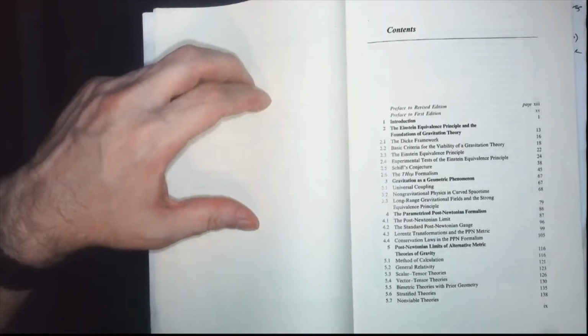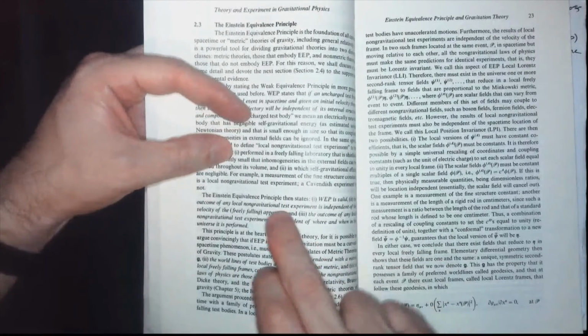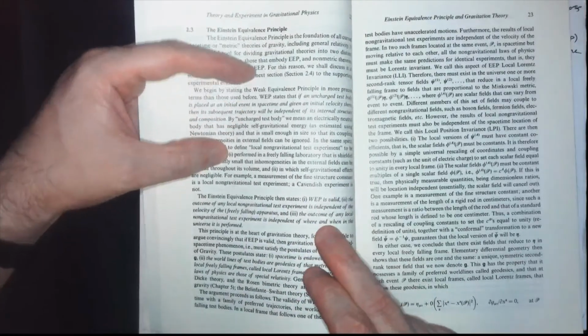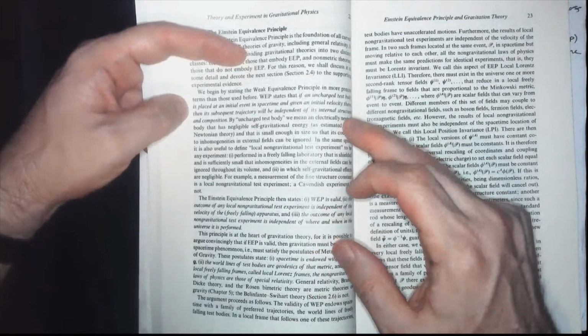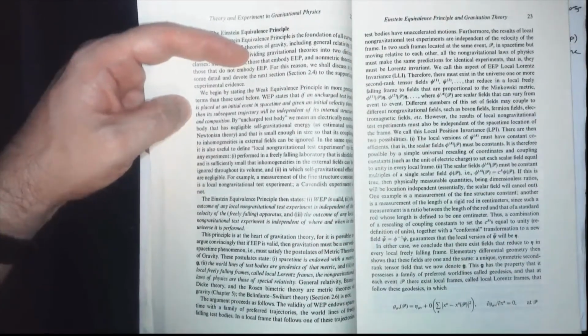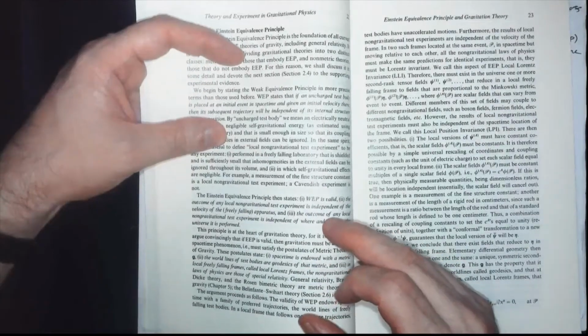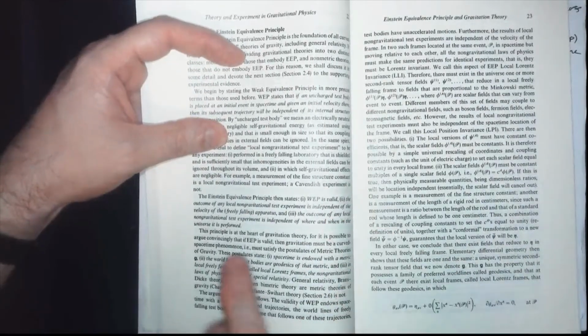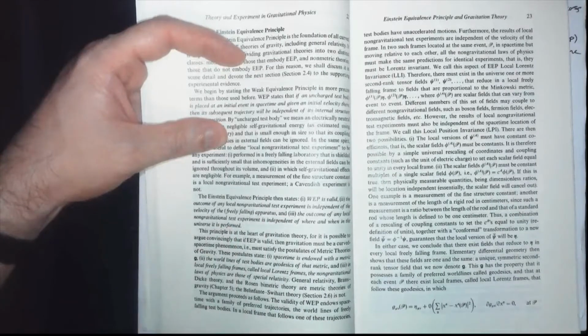Then they go with the Einstein equivalence principle, which includes a couple of extra terms. There is a strong equivalence principle, and I don't think it's important to get into the difference between that and the Einstein equivalence principle. So the first part of that is the uncharged test body, everything falls along the same line. Second is the outcome is independent of velocity of the apparatus.